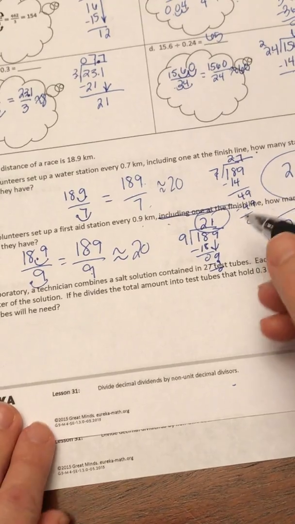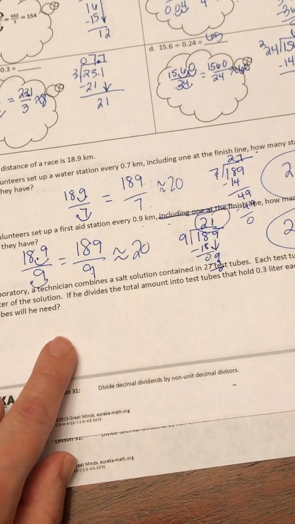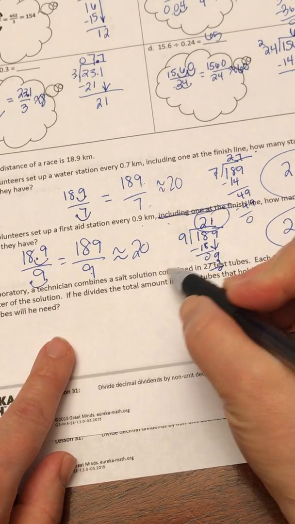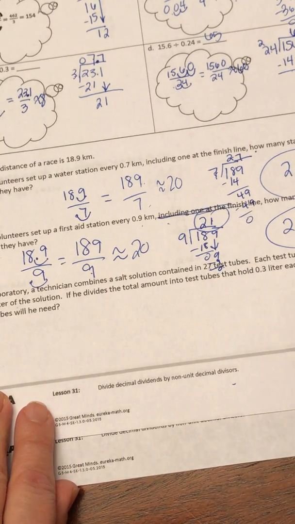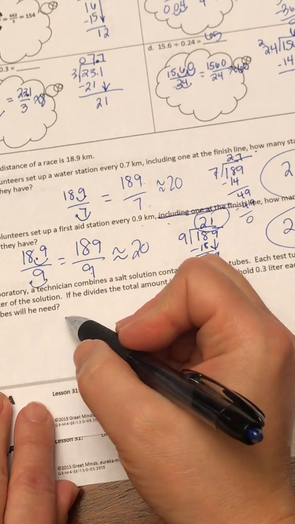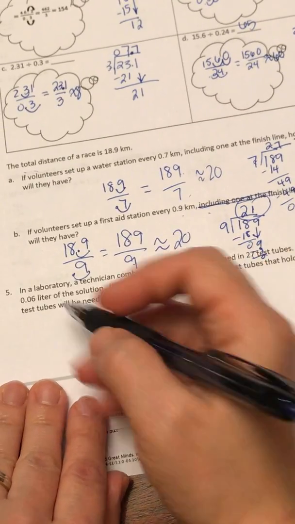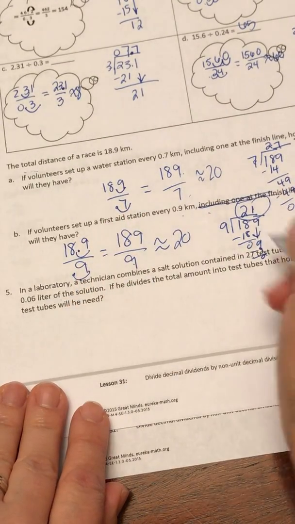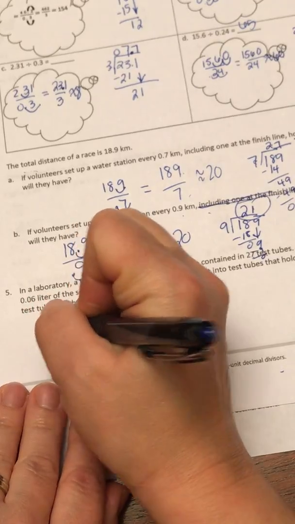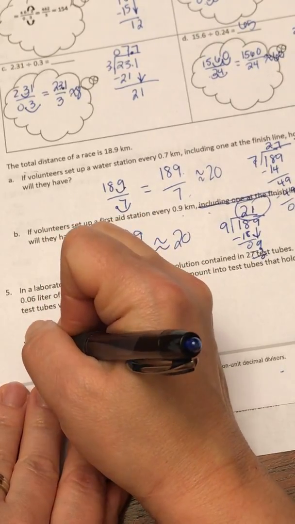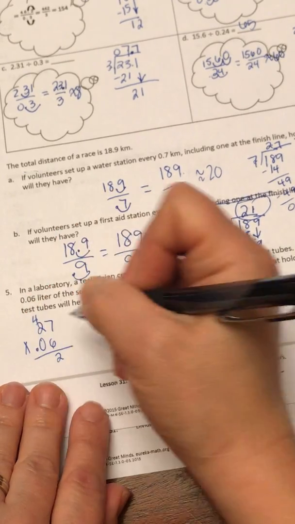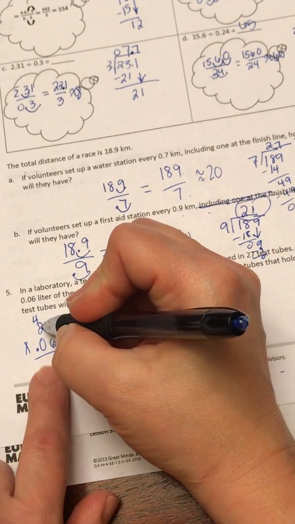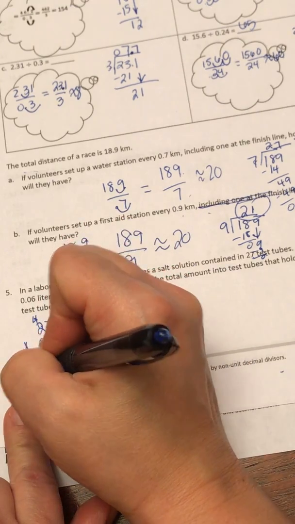Okay, so I'm going to start with this first bit of information that they're going to give me, and that's that I have 27 test tubes, and that those test tubes contain 0.06 of the solution. So let's find out how much exactly I'm talking about here. 6 times 2 is 12, plus 4, that's 16.